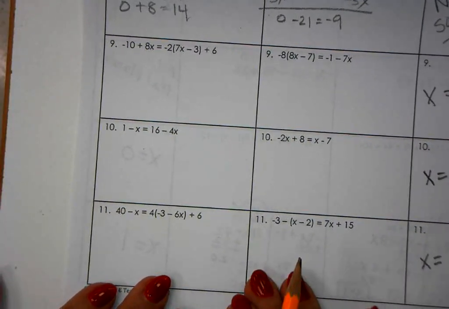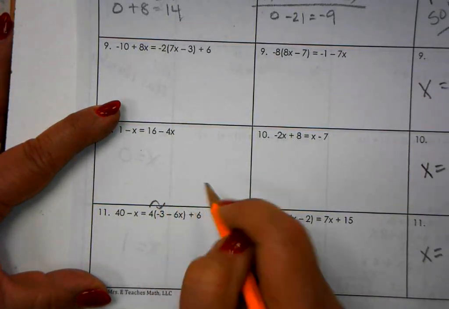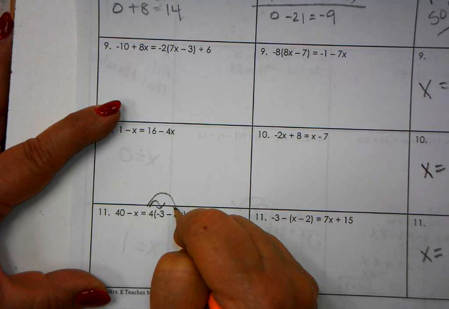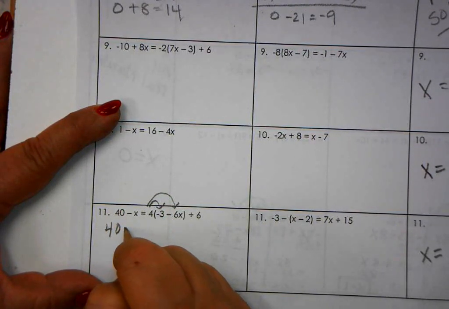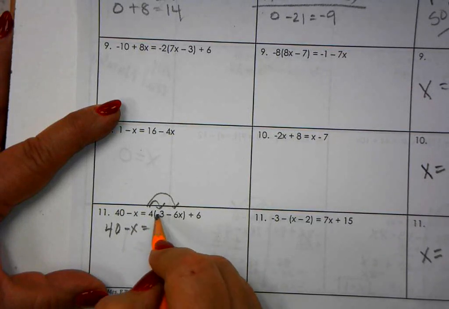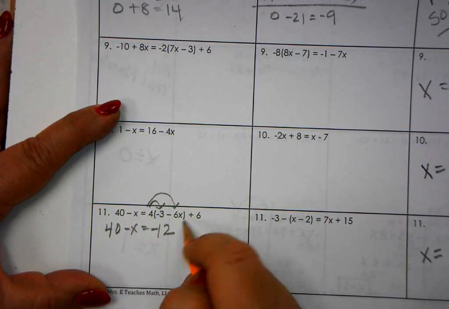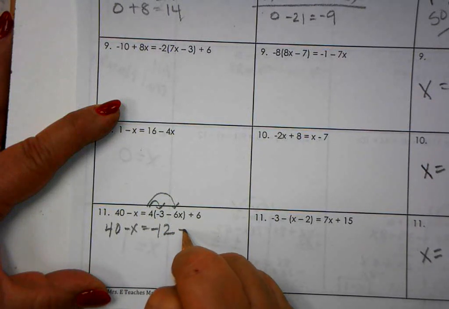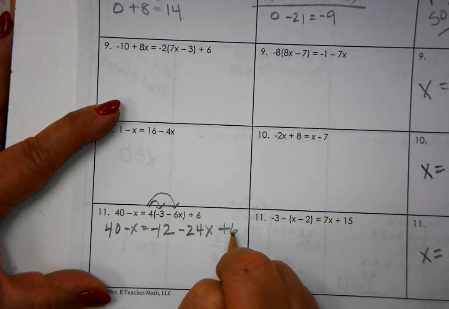All right, looking at this right here, I'm going to multiply, and so I have 40 minus x equals 4 times negative 3 is negative 12. 4 times negative 6 is equal to negative 24x plus my 6.